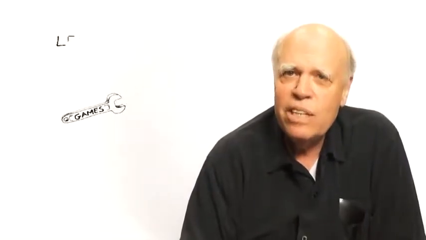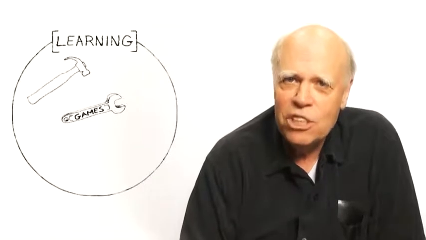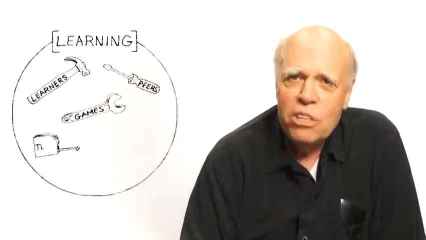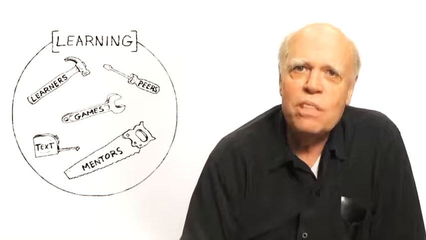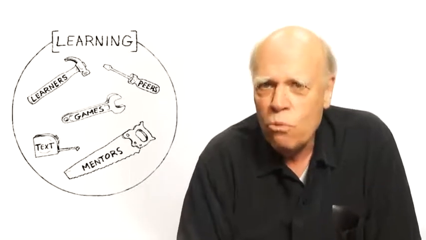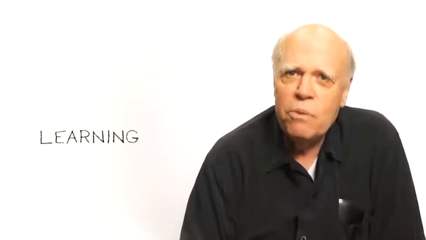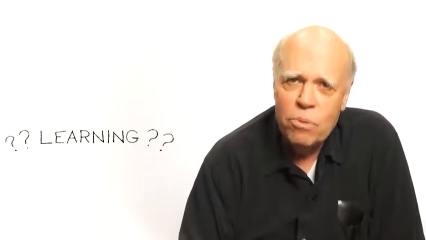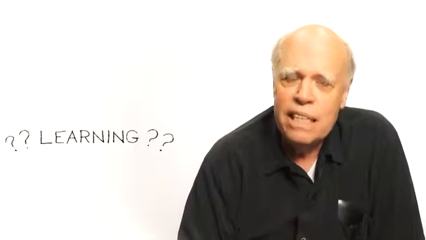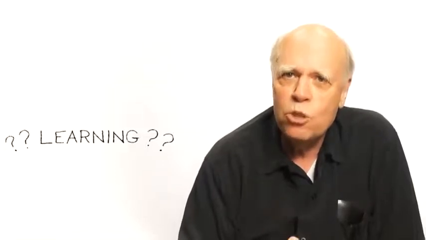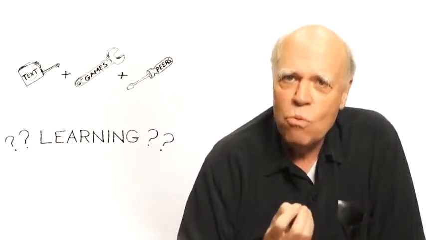What we want to do is ask ourselves, how do we design good learning? Good learning is a system. It involves collaboration among learners. It involves mentoring. It involves many different tools. It involves resourcing learners. After we've asked ourselves, what sort of learning do we want to create? How is it going to lead to problem solving and to deep understanding? Then we want to say, what tools do we use? And games are one of those tools.